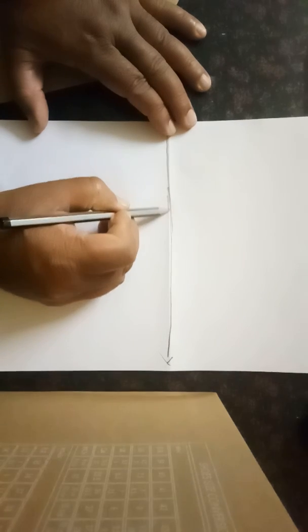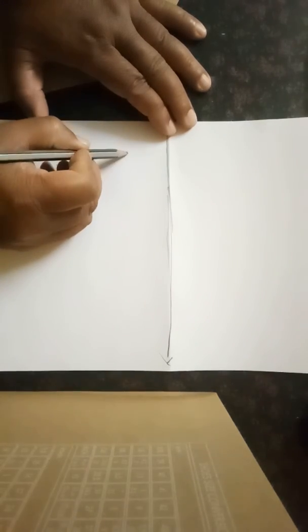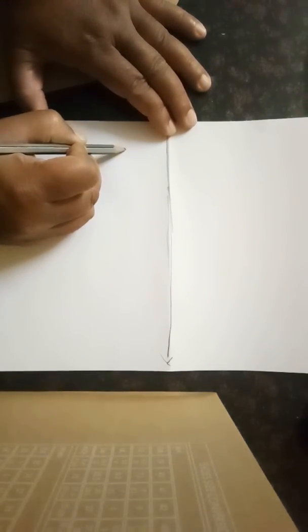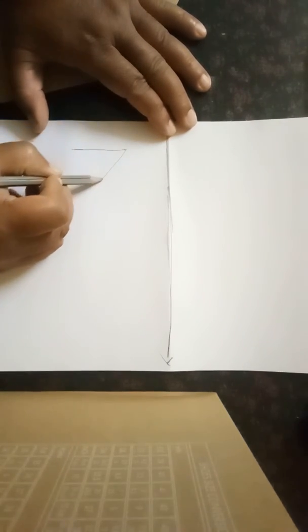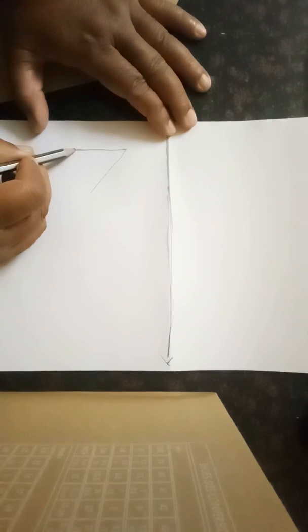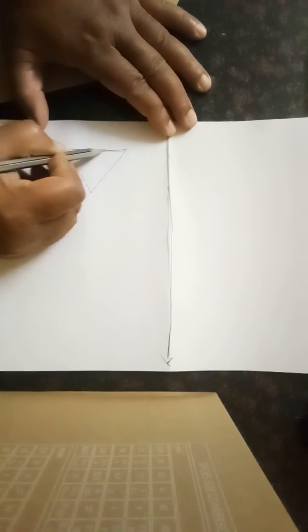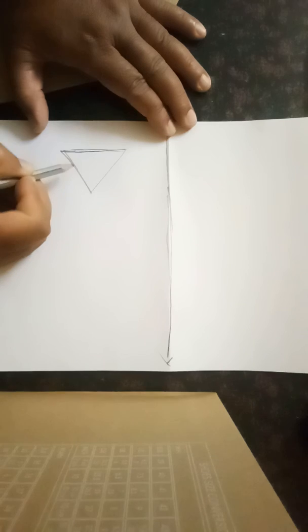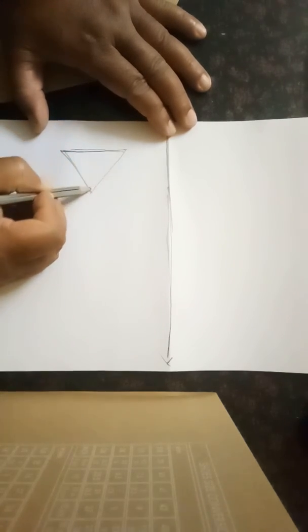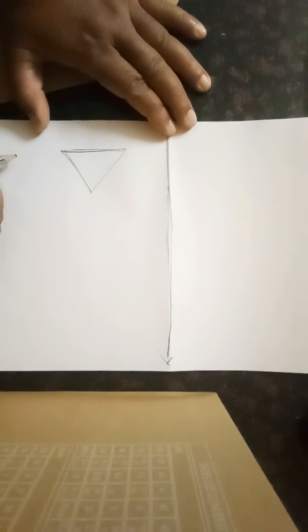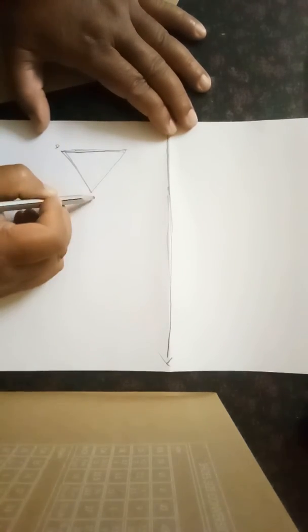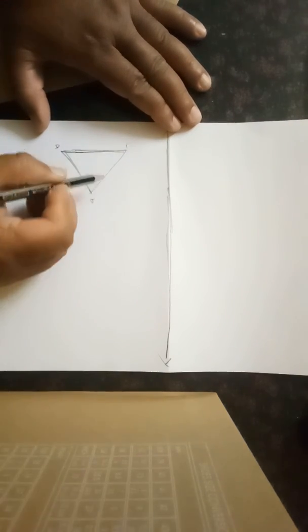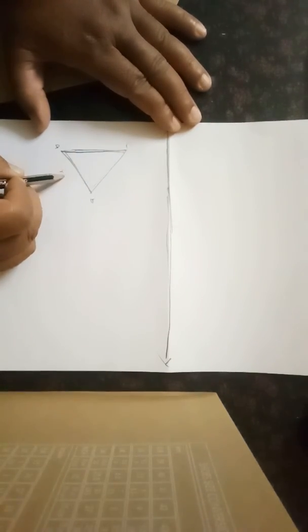You use the scale and drawing instruments to draw it to scale. I'll draw it freehand. So this is the edge on which it is resting on HP, and this is the equilateral triangular lamina. So this will be A, B and C. Now this is the top view.